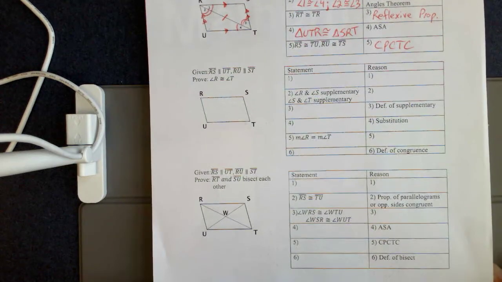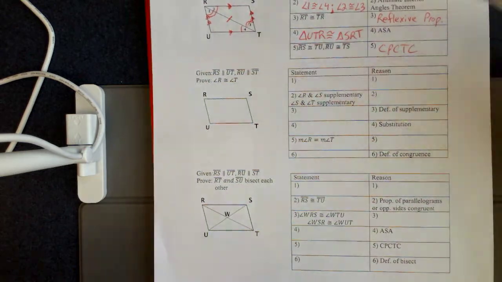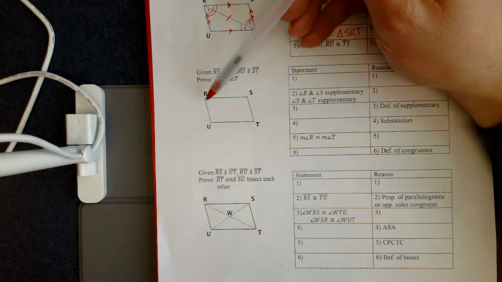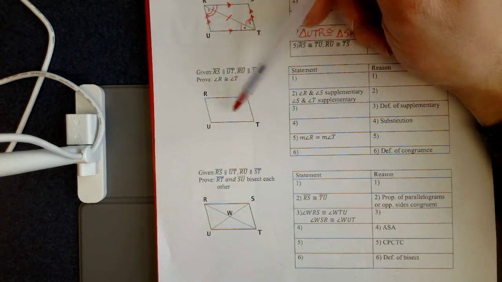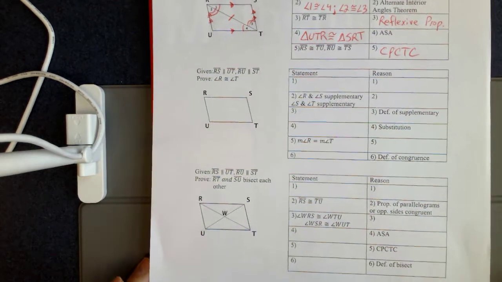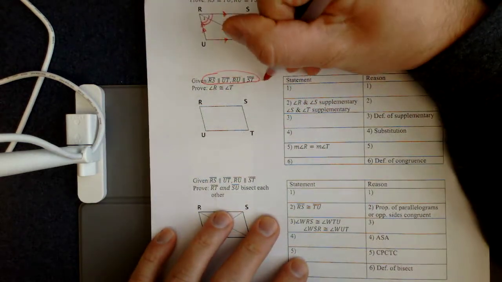Let's go to the second one. Second one, again, we're going to start off with parallel lines. Opposite sides are parallel. That makes it a parallelogram. And this time we're going to prove that angle R is congruent to angle T. R and T are opposite angles. So this is the theorem that says if the figure is a parallelogram, then the opposite angles are congruent. We're going to prove that right here. So first step again is the given.